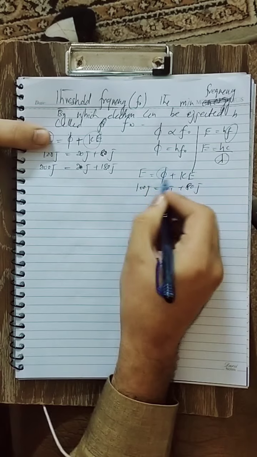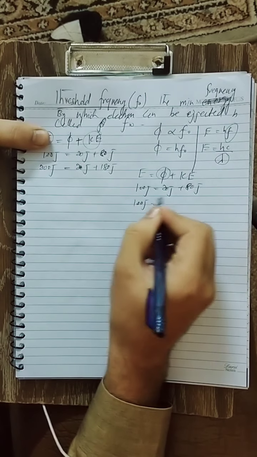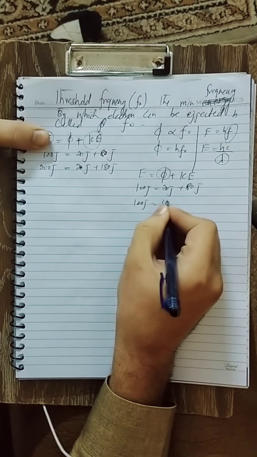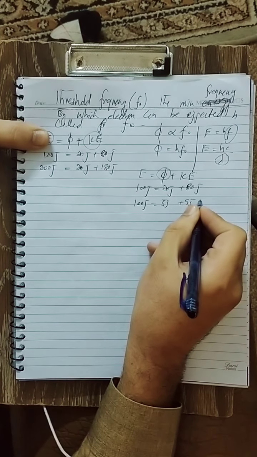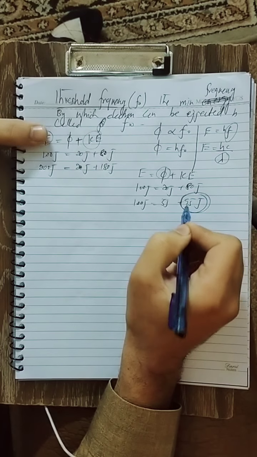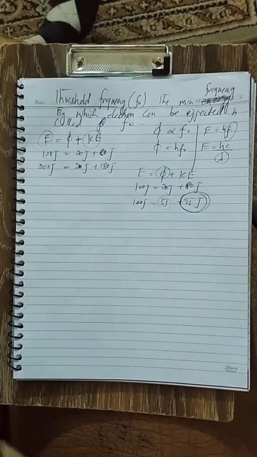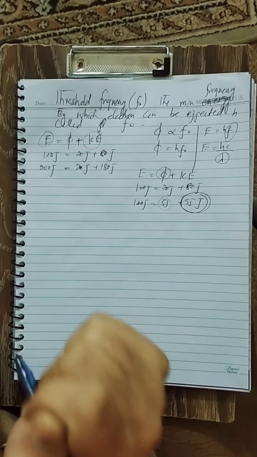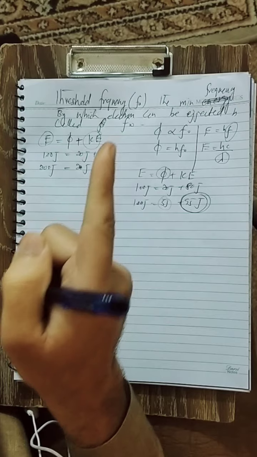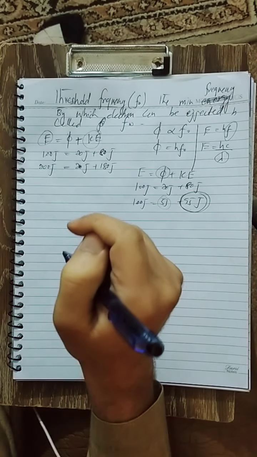If we use a material with a much smaller work function of 5 joule, the remaining energy will be 95 joule. So the kinetic energy increases because the work function is smaller.